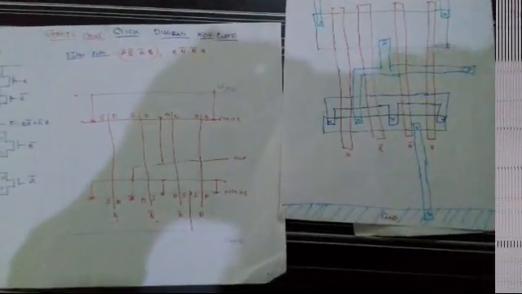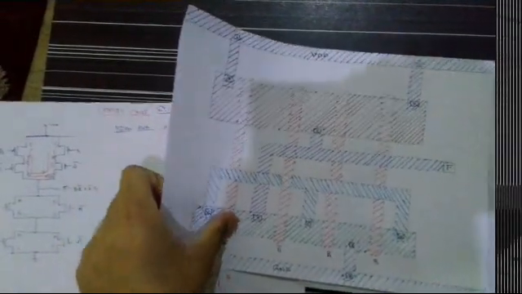Okay, so this is a rough sketch I have drawn for the video. It is a rough sketch. It may look like this if you properly draw it with the proper lengths given in the design rules.